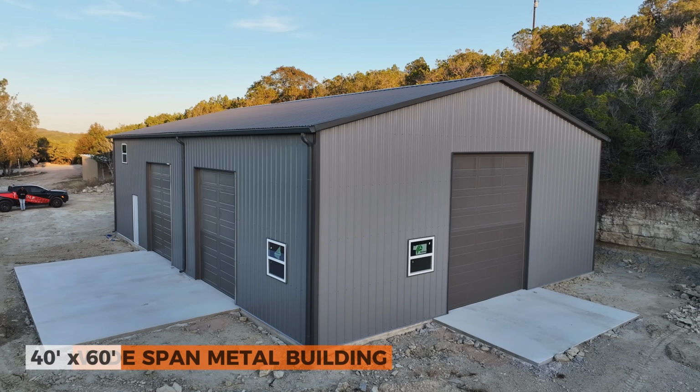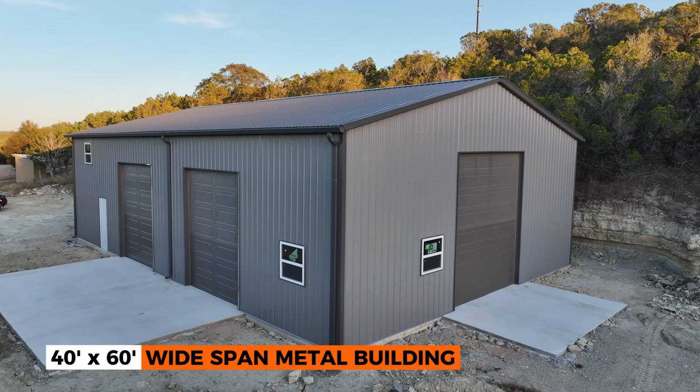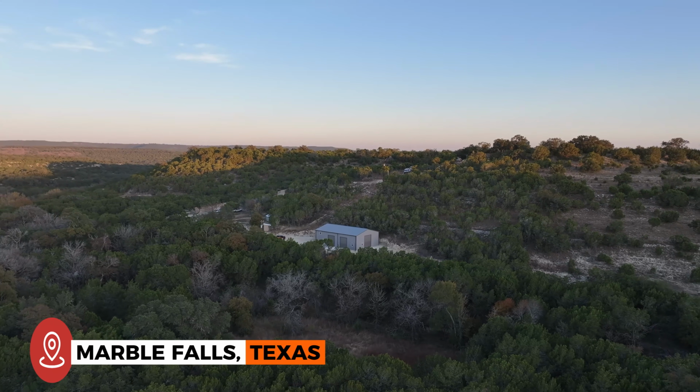Are you guys ready to add building costs, accessories, and get the total project cost on this 40 by 60 wide span structure out there in Marble Falls, Texas? Of course you do. Let's get it.